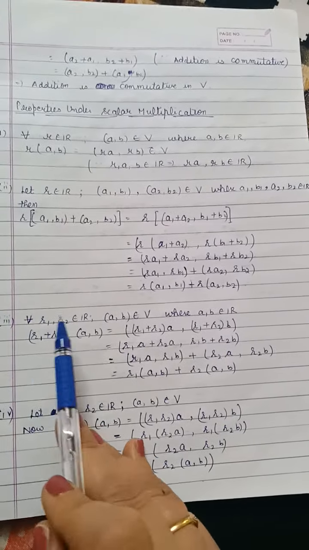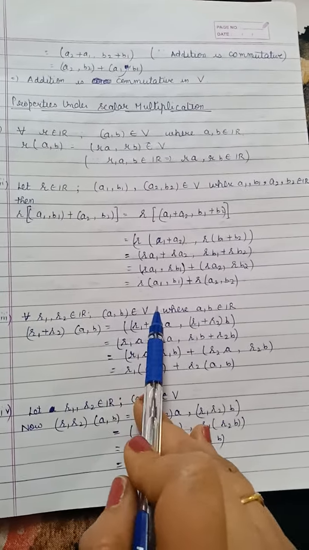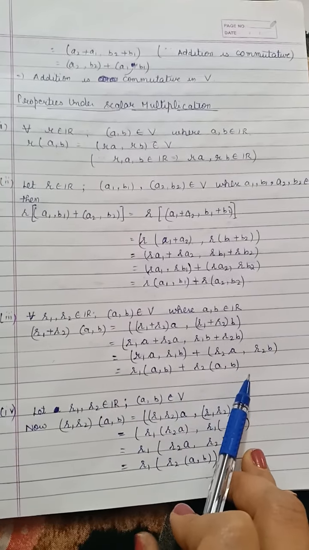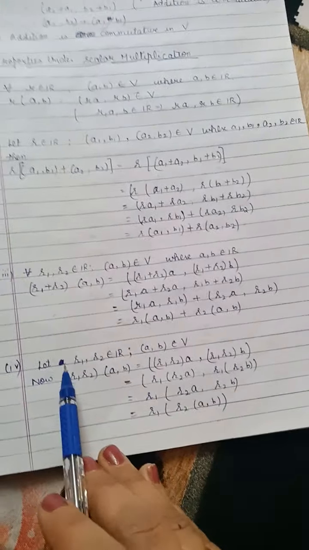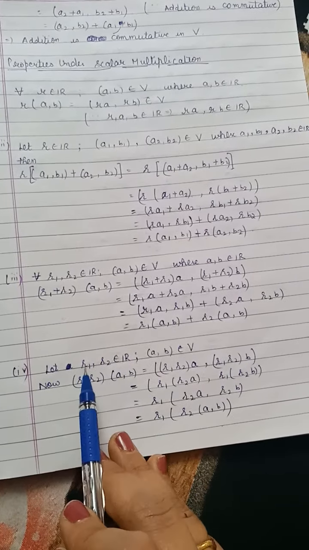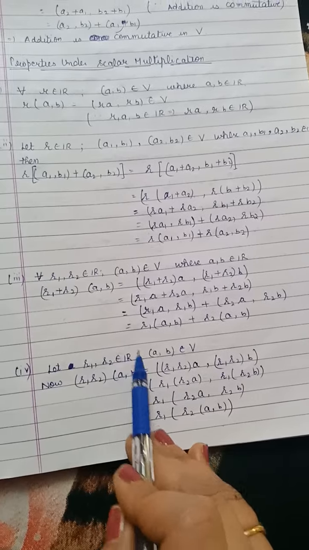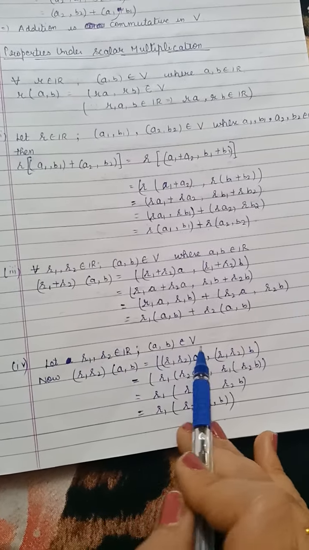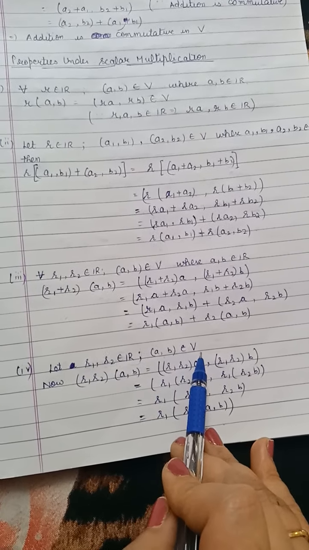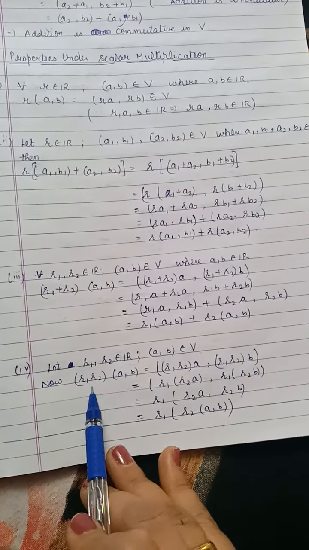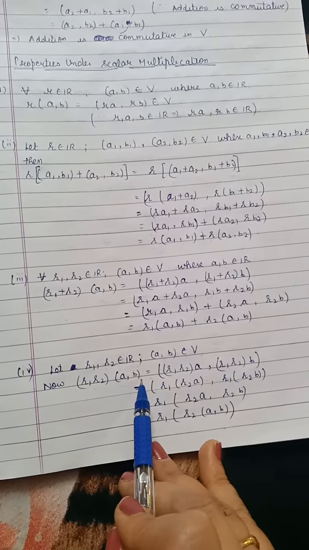Then in the next property, take 2 from R, 1 from V, operate the same operation, you will get the separate result. Next is the associative law. As I have already mentioned, in case of associative law, you have to take the two elements from the field and one element from the space which we have to prove is a vector space. R1 and R2 then multiplied in the ordered pair (A, B).